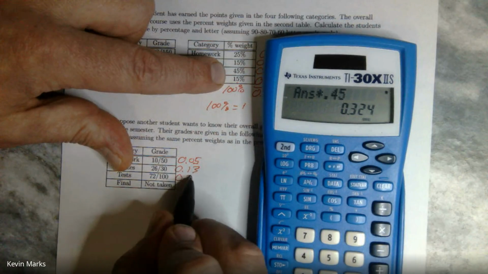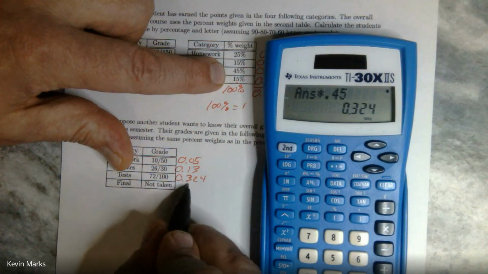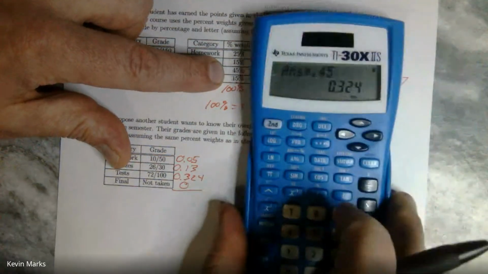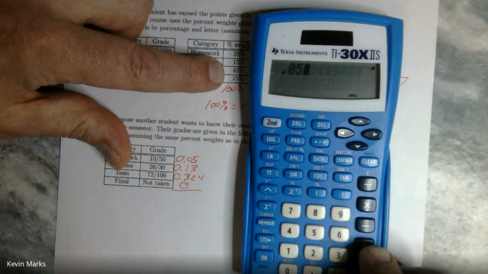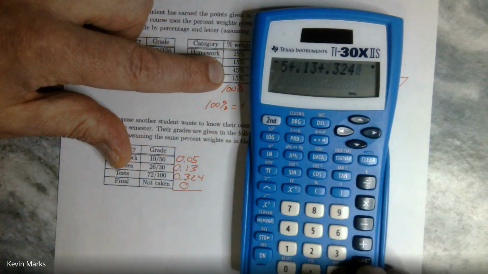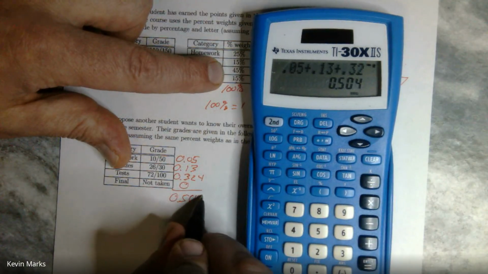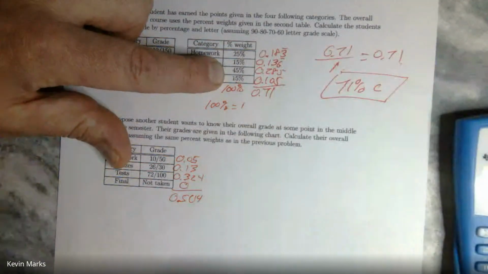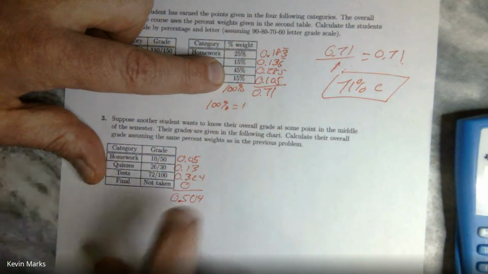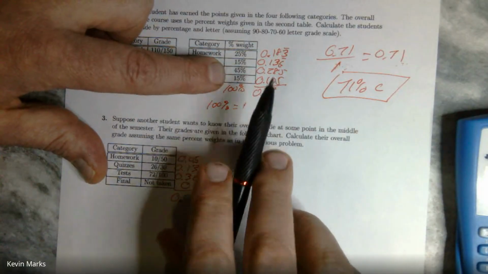So this is 0.324. Now, they didn't take the final. So technically, this would be a 0 because they didn't take it, okay? But then when you add these all up, you're going to have 0.05 plus 0.13 plus 0.324, right? So when you add those all up, you have 0.504. Okay. Now, here's the biggest difference. This is not their final grade, or the overall grade.